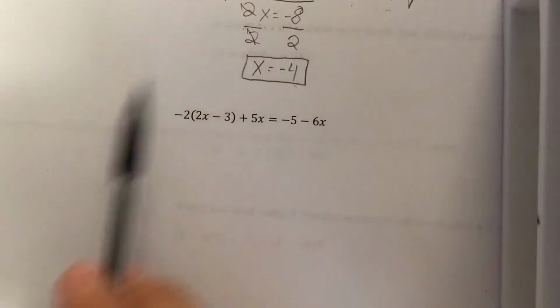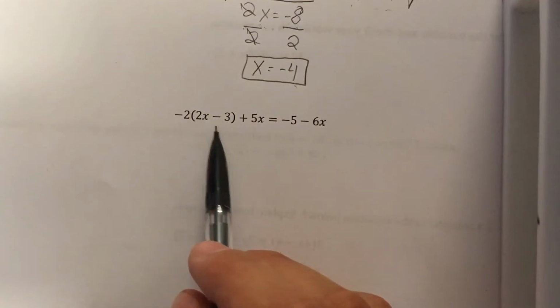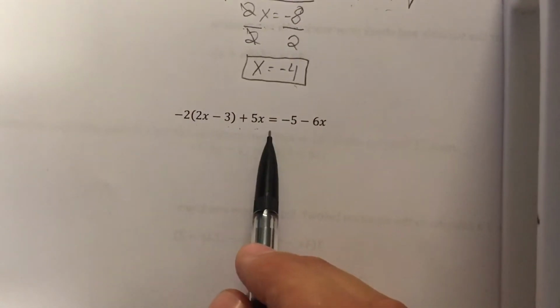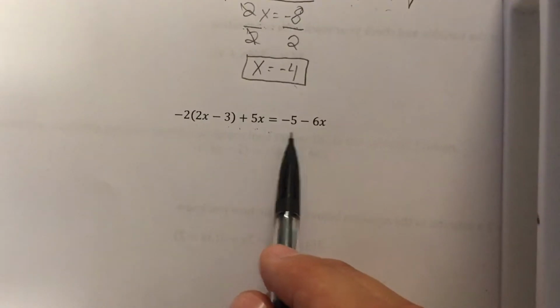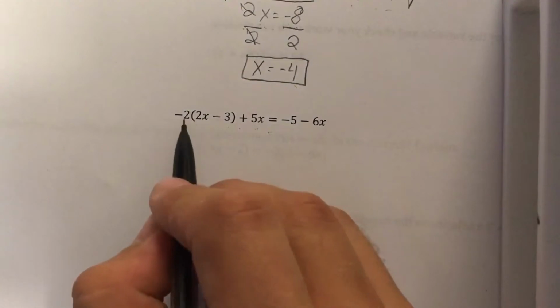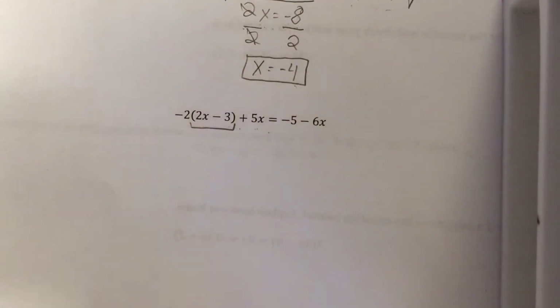Now we're on to the second equation. So we see we have negative 2 times 2x minus 3 in parentheses plus 5x, and on the other side equals negative 5 minus 6x. Now if you remember from 7th grade, when we have something in front being multiplied by something in parentheses, we need to do something called distributing.